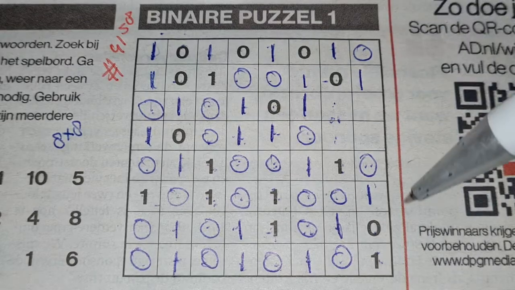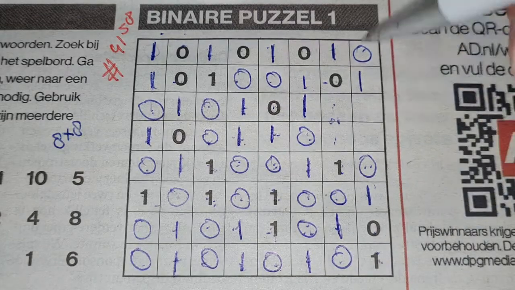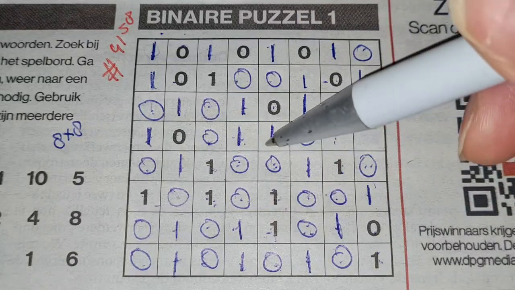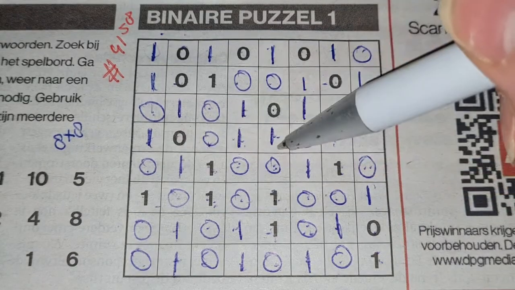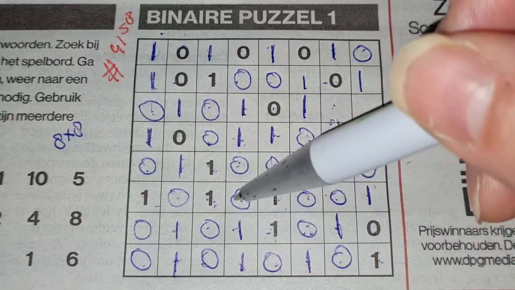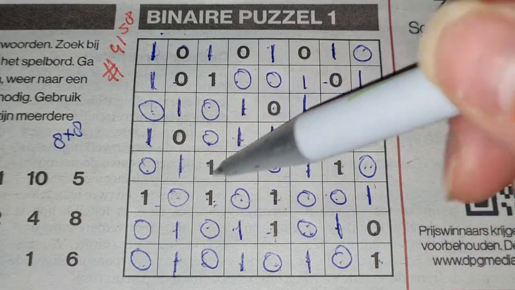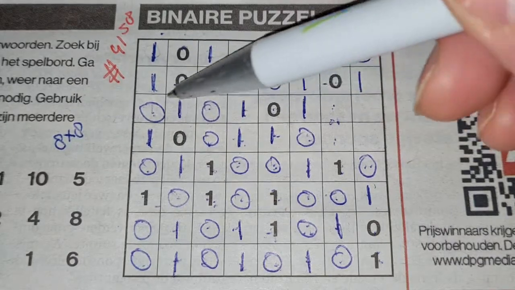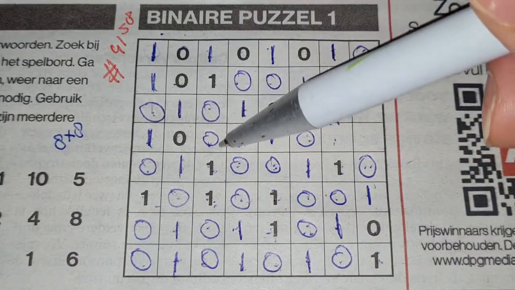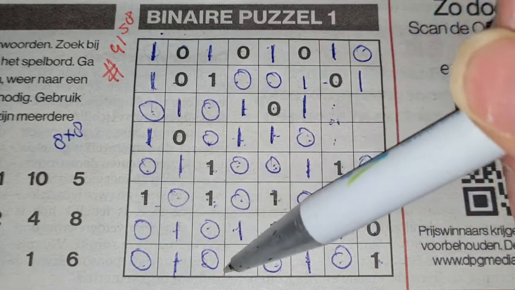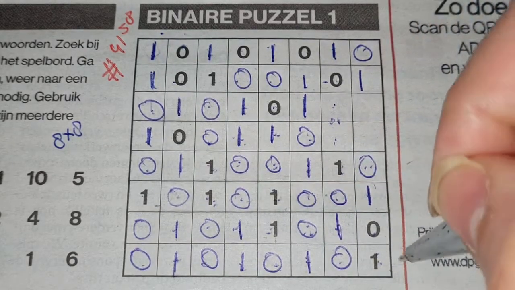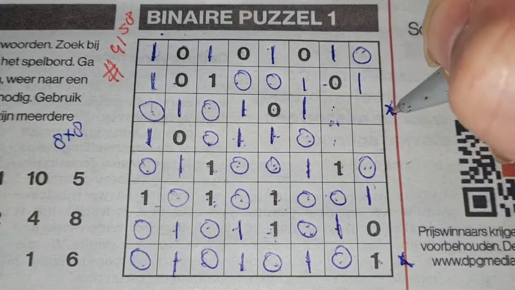Let me see. Do I need to compare the columns or the rows? This row I cannot compare. Let me see. No. How about this row? 0 1 0. Do we have 0 1 0 here? 0 1 1, 0 1 0 here, 1 0 1. This row and that row. Okay.